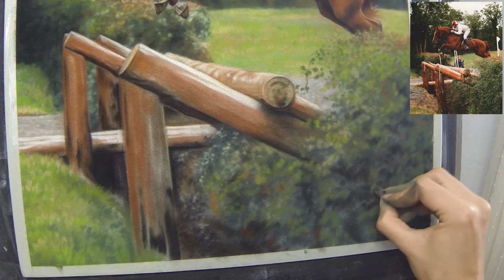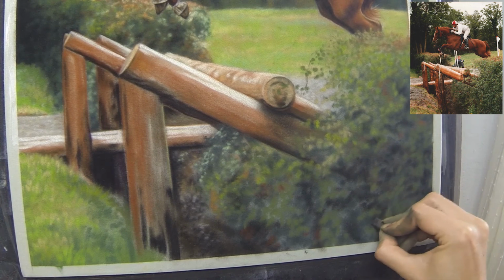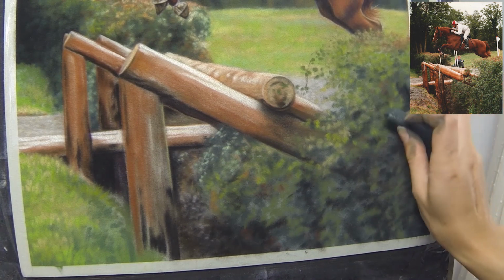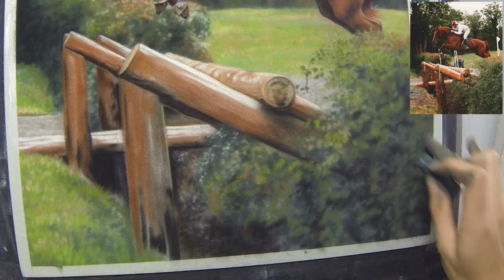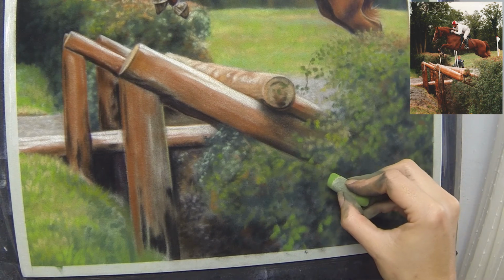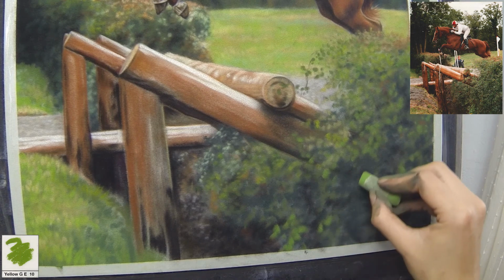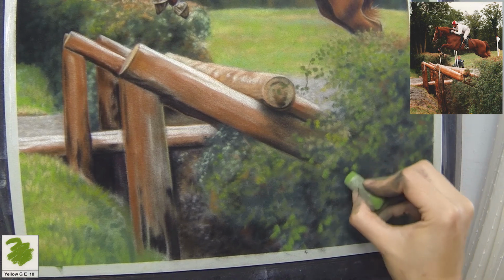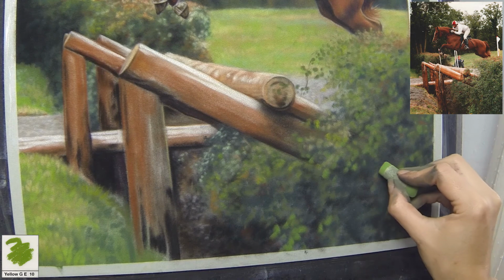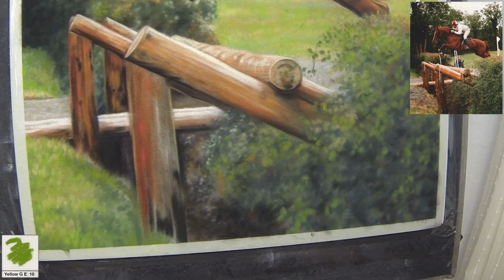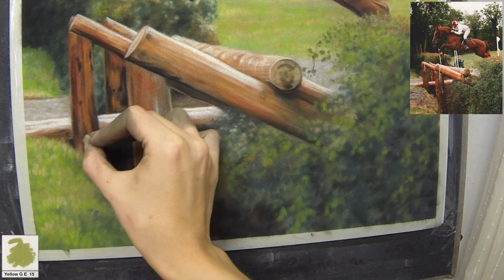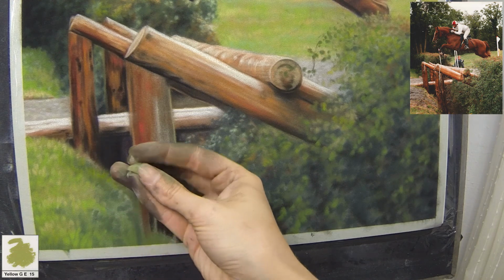And I really want the area that's closest to the horse to be most in focus. So this bottom right corner where I'm working now will be really blurry as it's closest to the viewer. Hopefully with that nice gradient of focus across the painting, it really draws the viewer's eye to the mid-ground where the rider and the horse are, my main focus of the whole painting. Really, all of this is just there to enhance them and set them off.